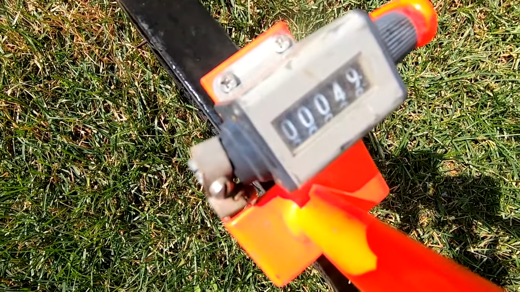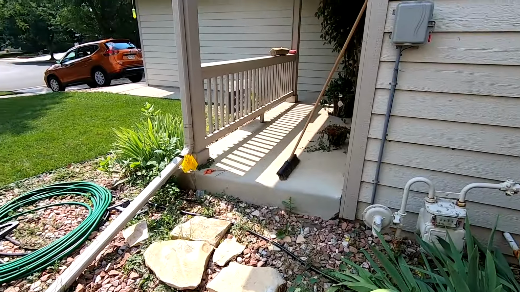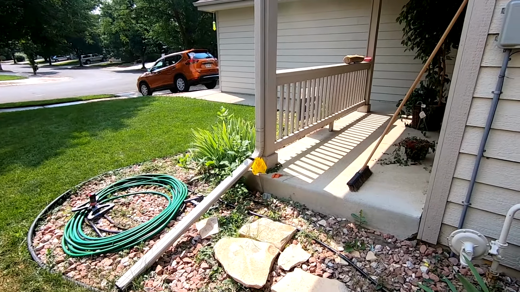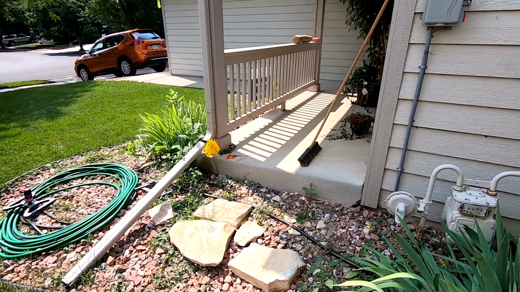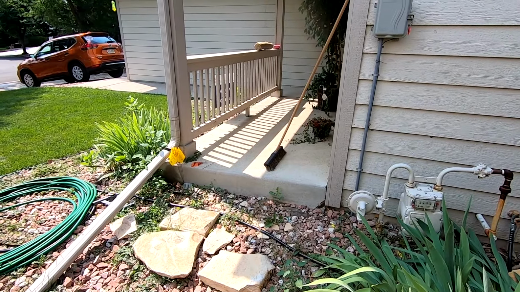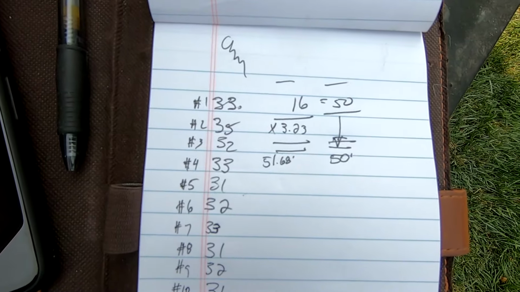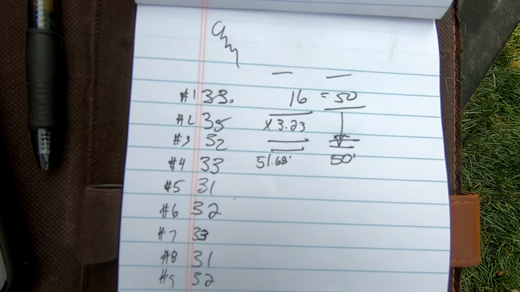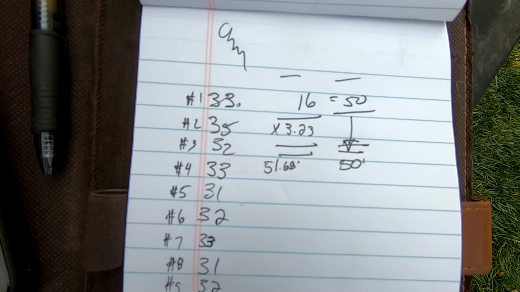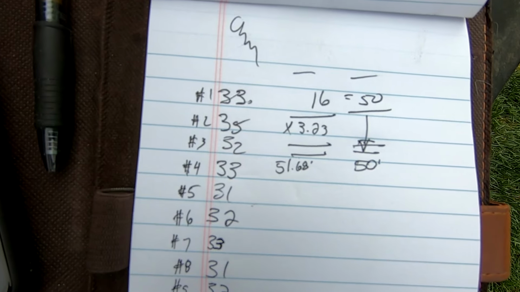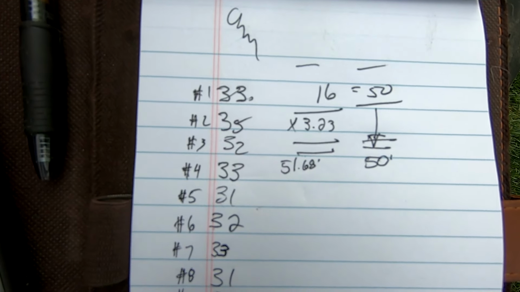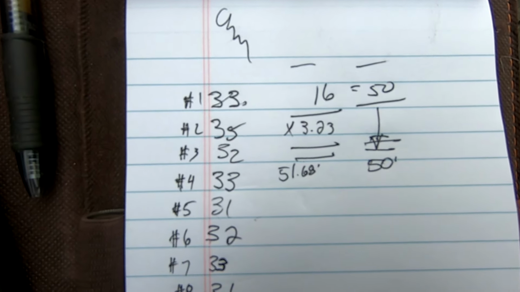Alright, as you can see, it came up as 49 feet, but I happen to know that it's 50. I've measured it with tape, but we're fairly close with the wheel, hence us doing things 10 times. Alright, welcome back. As you can see, that is the final numbers: 16 strides, 51.68 feet, so almost 52, versus 50 feet. Pretty close. We'll talk here in a minute.